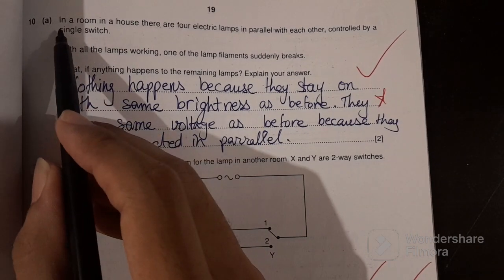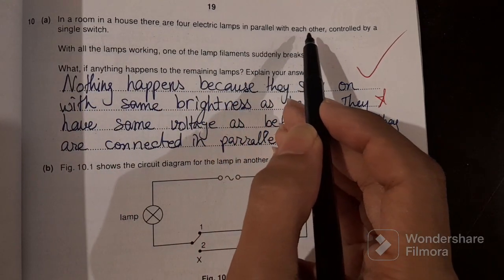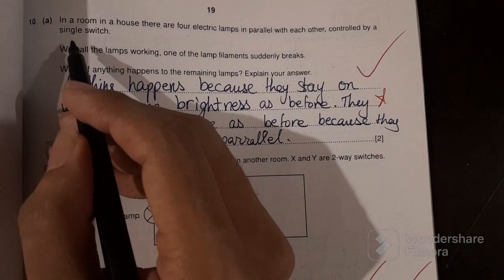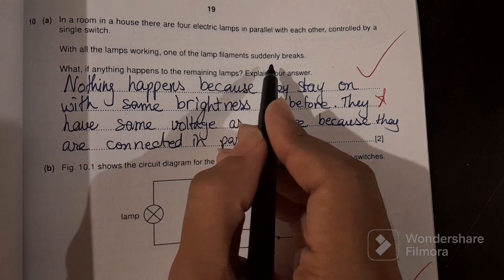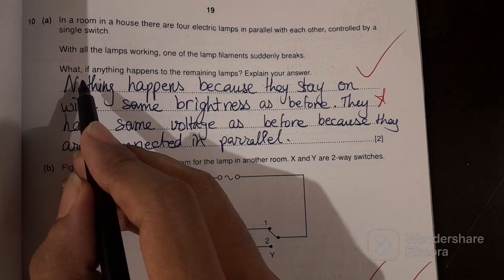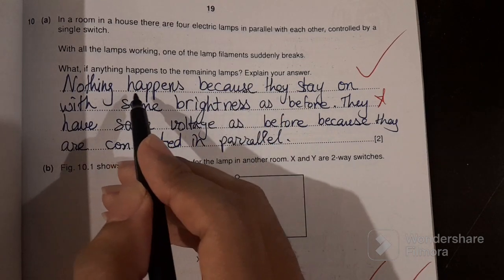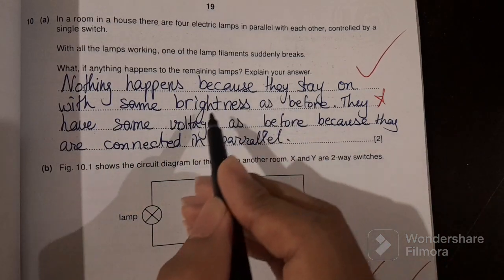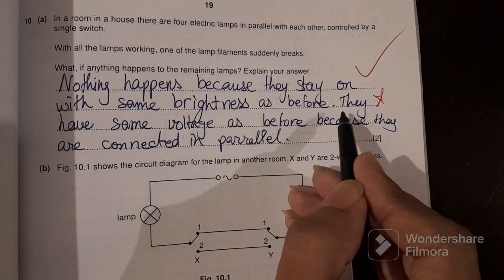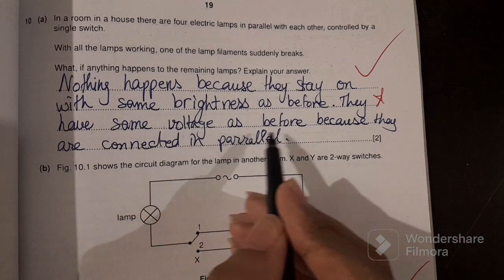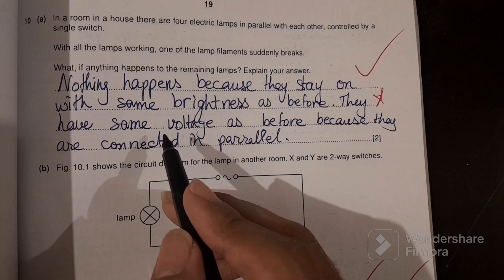Question 10 part A states: in a room in a house there are 4 electric lamps in parallel with each other, controlled by a single switch. With all the lamps working, one of the lamp filaments suddenly breaks. What, if anything, happens to the remaining lamps? Explain your answer. Nothing happens, because they stay on with the same brightness as before. They have the same voltage as before because they are connected in parallel. So this is what we will write in part A.